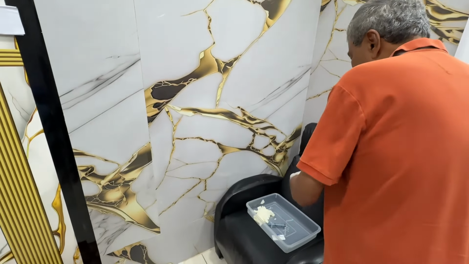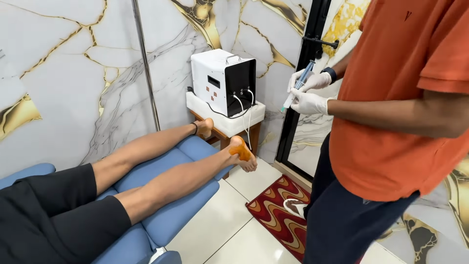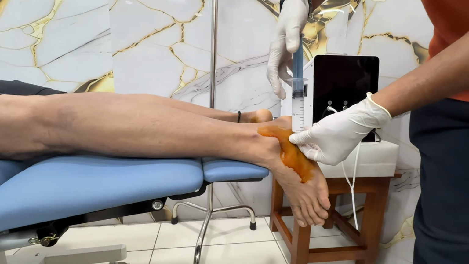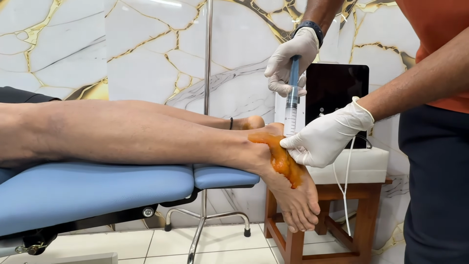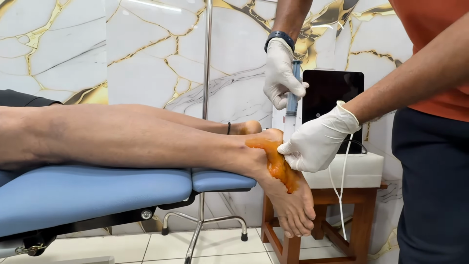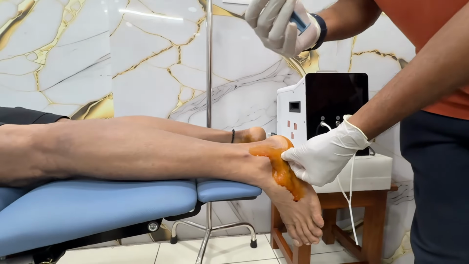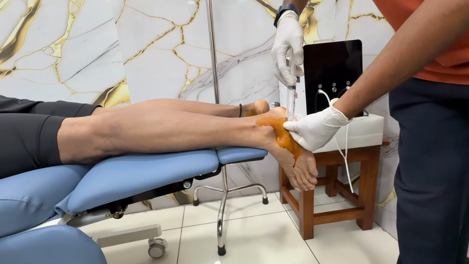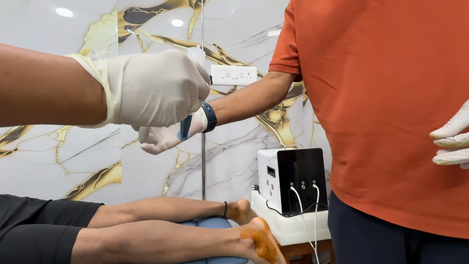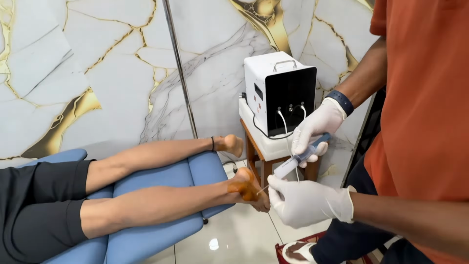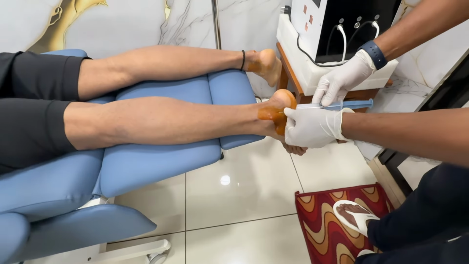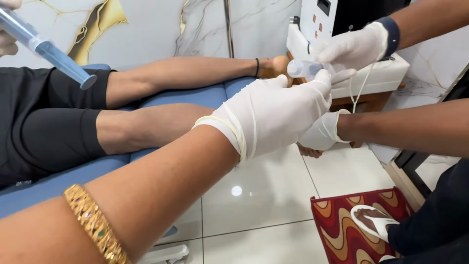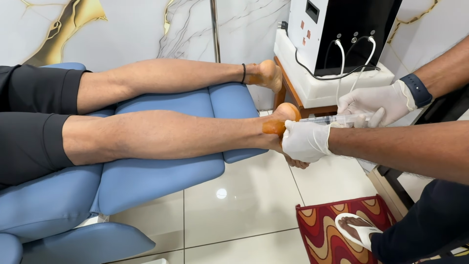We now take the cocktail and we are injecting, that's beta 1 laterally sinus tarsi. Next, through the same pore, same needle, we will inject ozone 1 cc. Below lateral malleus is beta 2, 1 cc of the cocktail and just 1 cc of ozone.